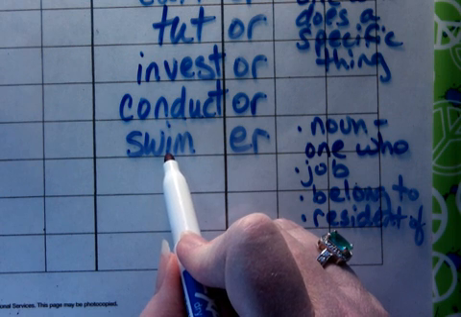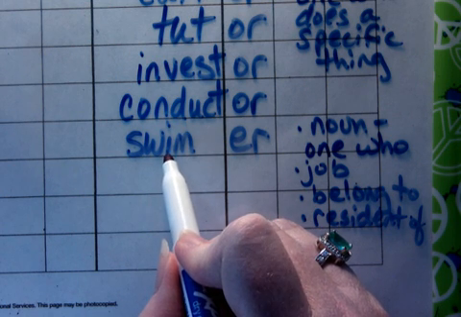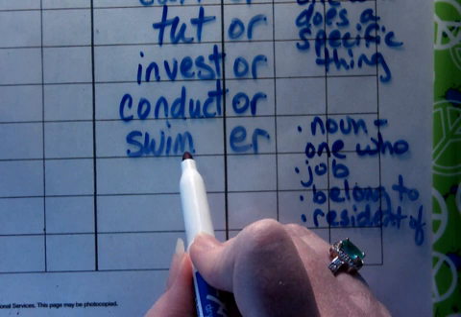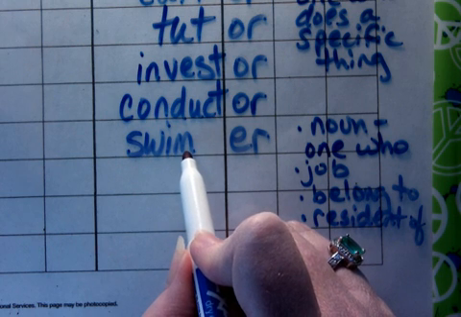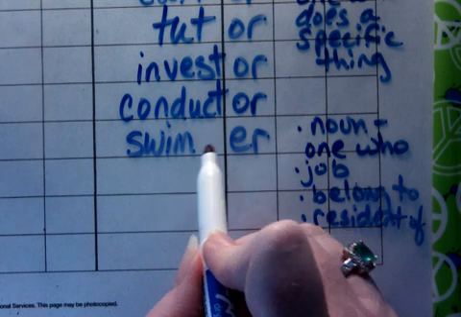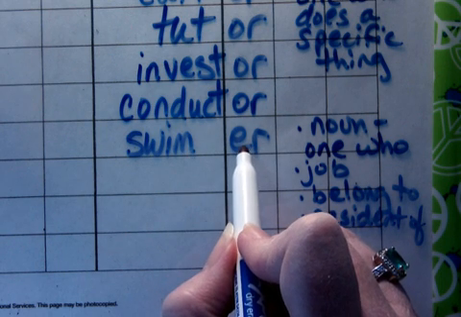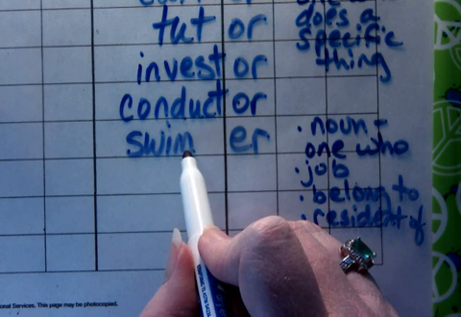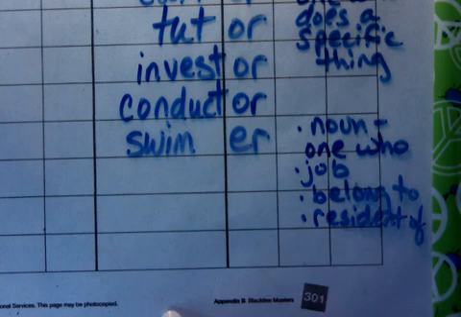If we have a single syllable base word, it has a short vowel, it ends in a single consonant sound, and the suffix ending starts with a vowel, we double the final consonant of the base word before adding the suffix.